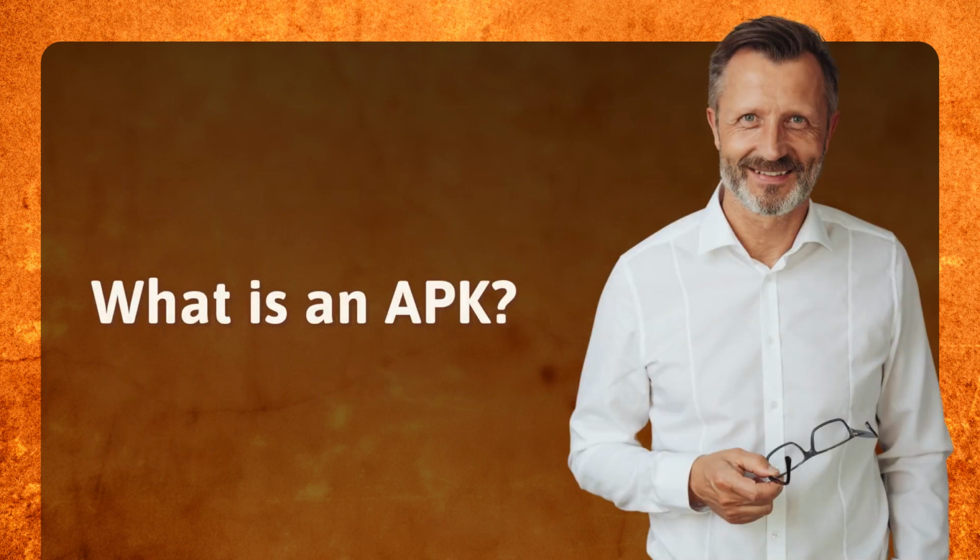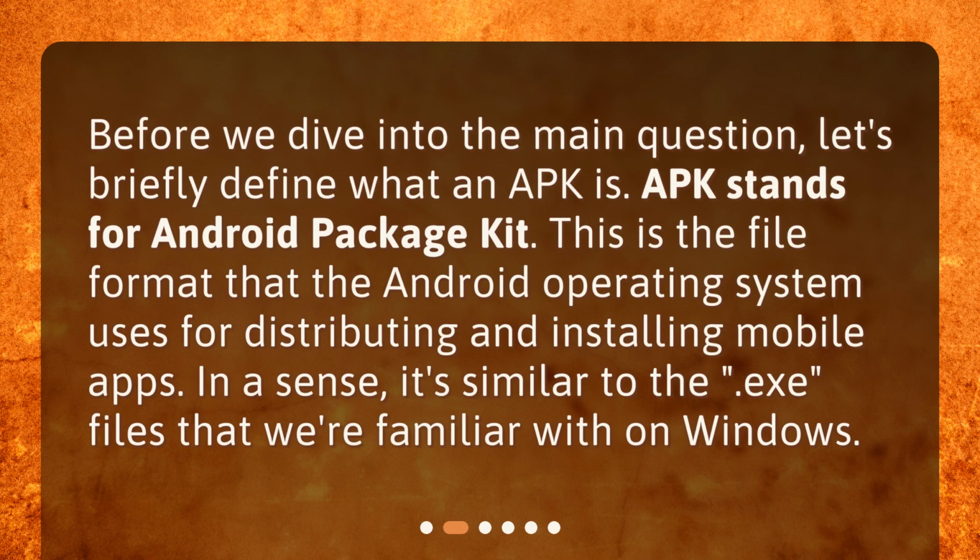What is an APK? Before we dive into the main question, let's briefly define what an APK is. APK stands for Android Package Kit. This is the file format that the Android operating system uses for distributing and installing mobile apps. In a sense, it's similar to the .exe files that we're familiar with on Windows.